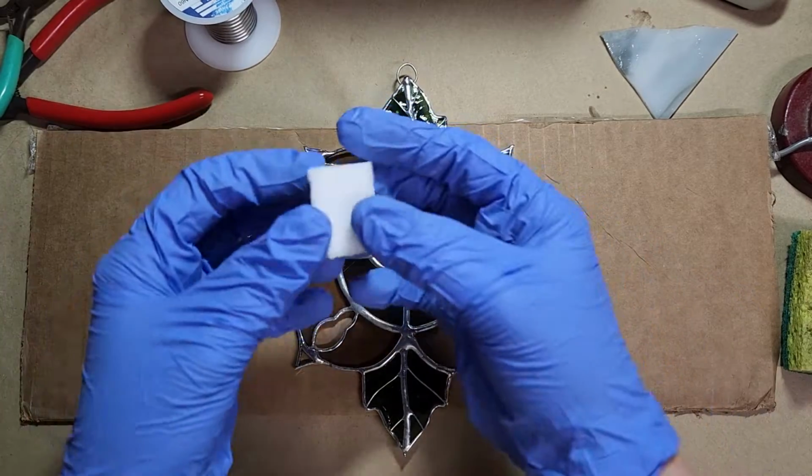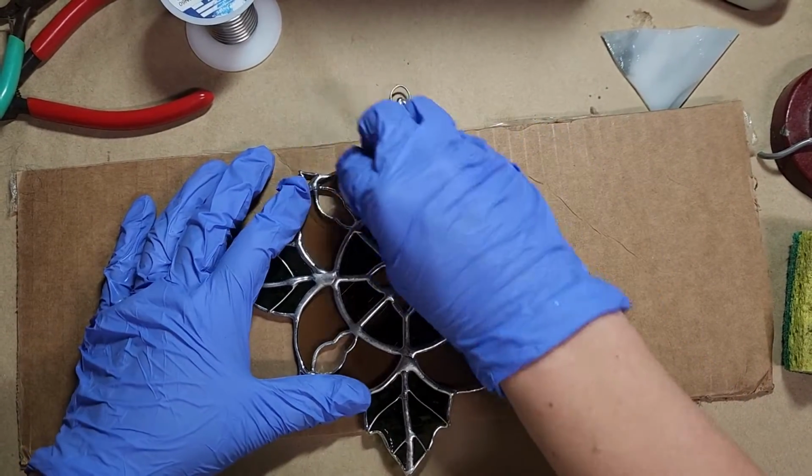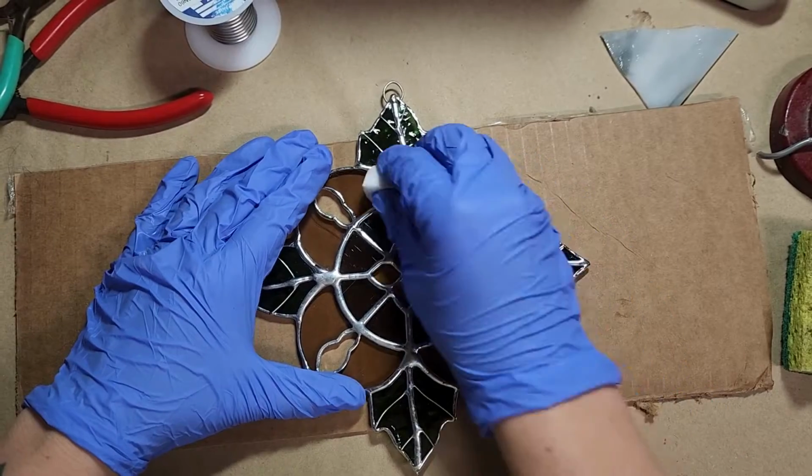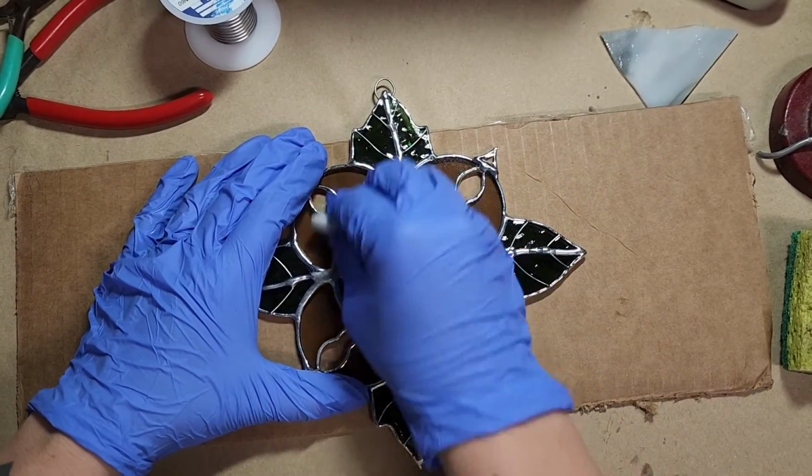Next, I'll go ahead and wash my piece with CJ's Flux Remover, although you can also use a nice mild Dawn dish soap. Just be sure you're not washing this anywhere that there's going to be food prepared. This has lead in it.